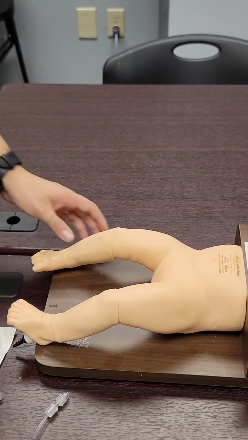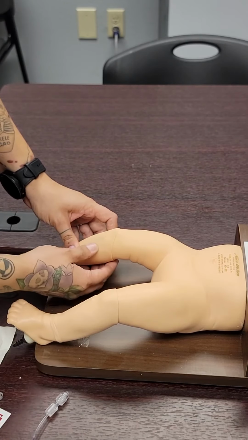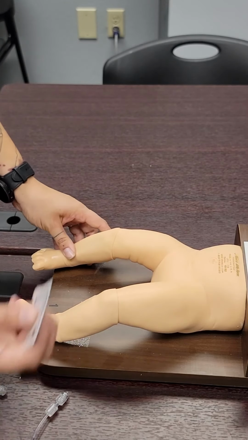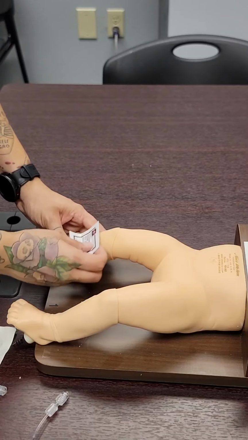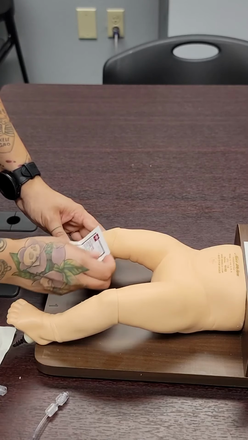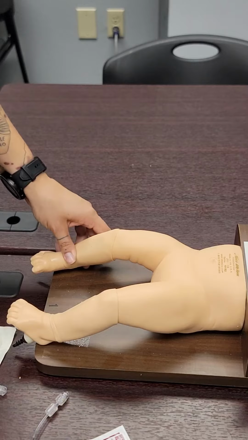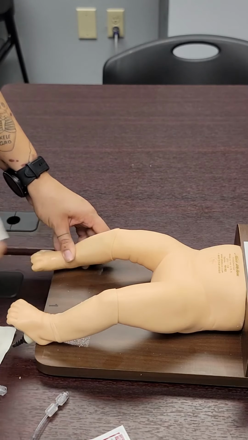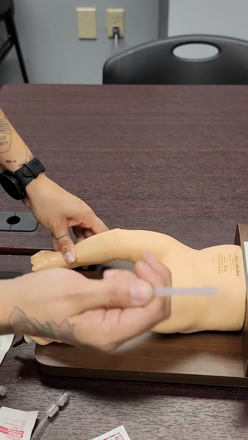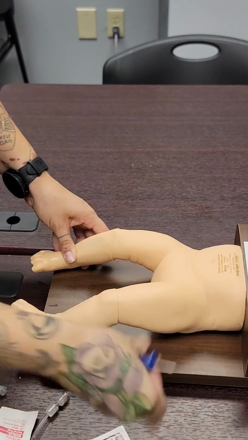Obtain intravenous or IO access. IO access is the preferred method for infants if the patient is under 3 years old and has symptomatic bradycardia. Begin transport and prepare to administer epi and atropine.